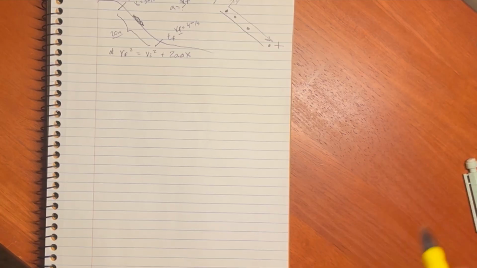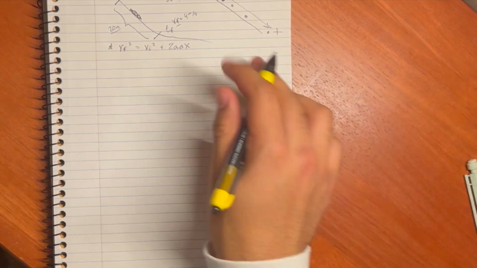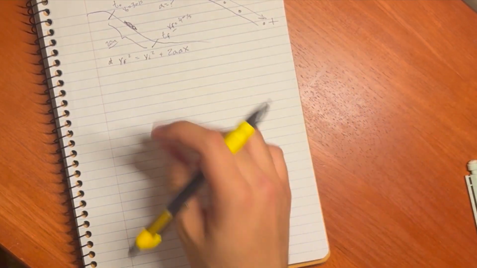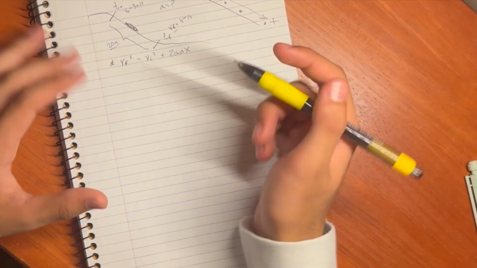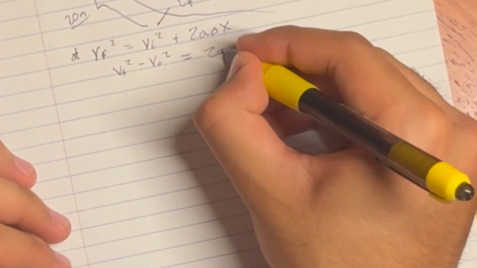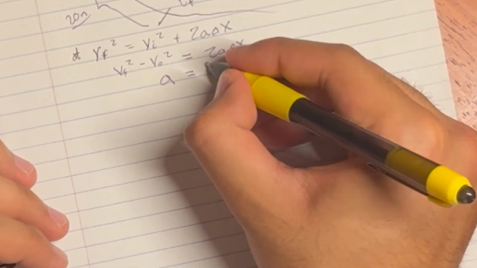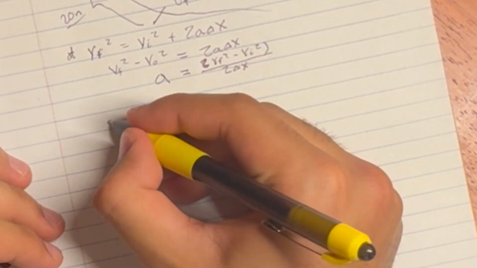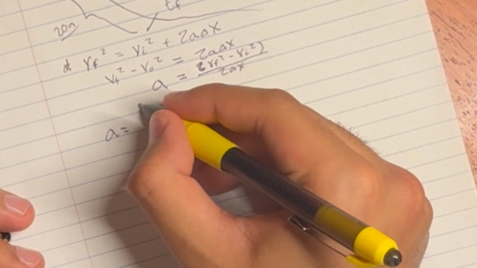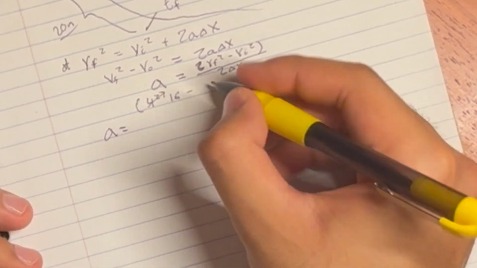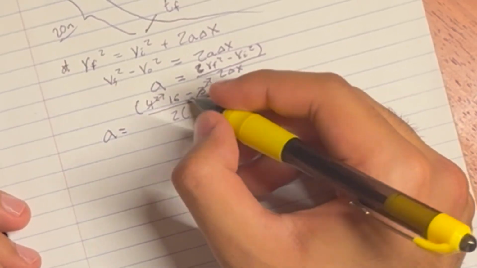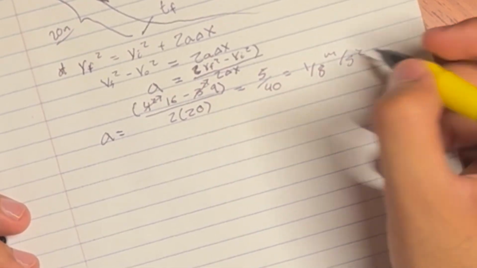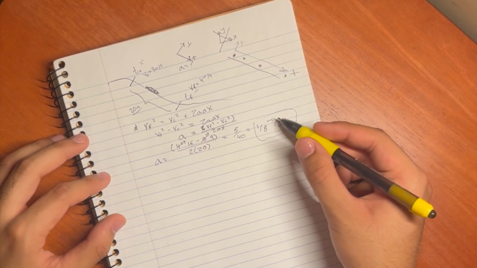I just had to double check that I had that right. We just need to rearrange for acceleration. There's no substitution that needs to be had. This works. And so you get 1/8 meters per second squared.